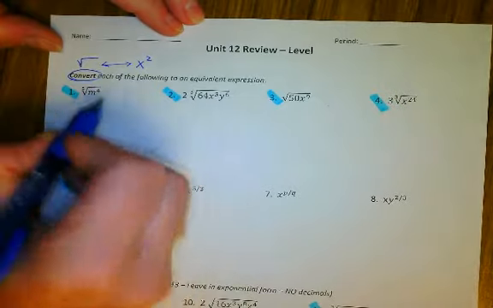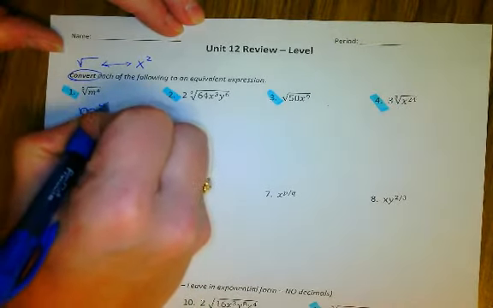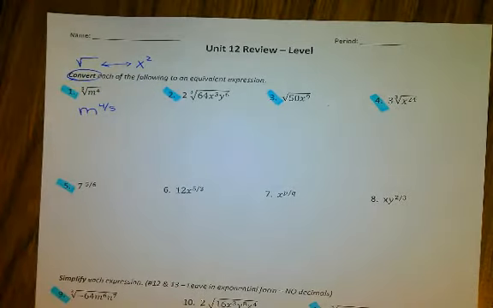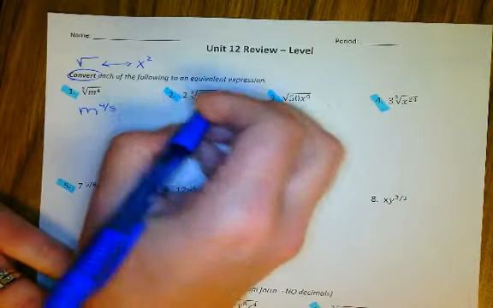So the way you can remember it is crack and bottom. That number's in the crack, so it goes on the bottom. Done. Alright, on the next one here, I have a 3 right here.